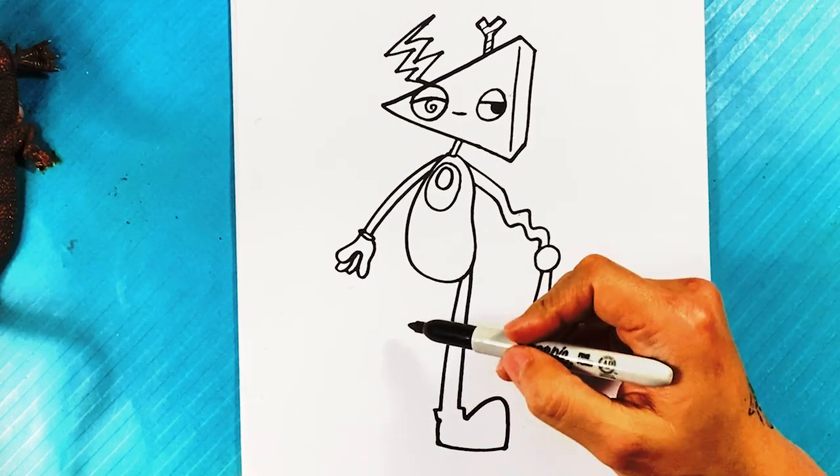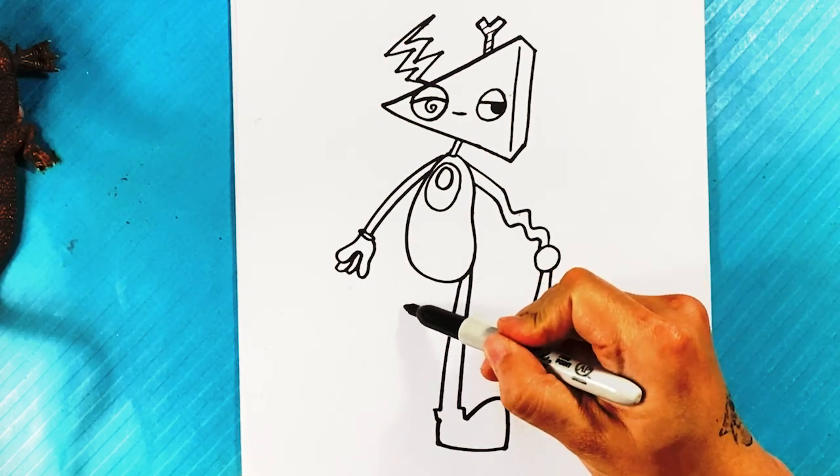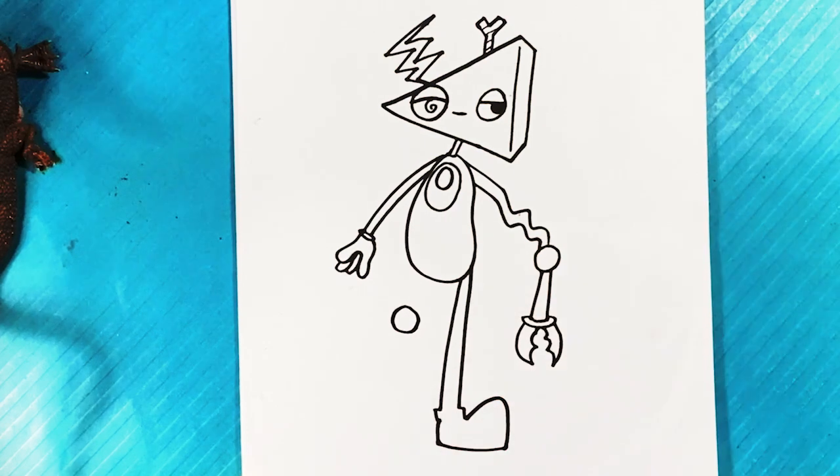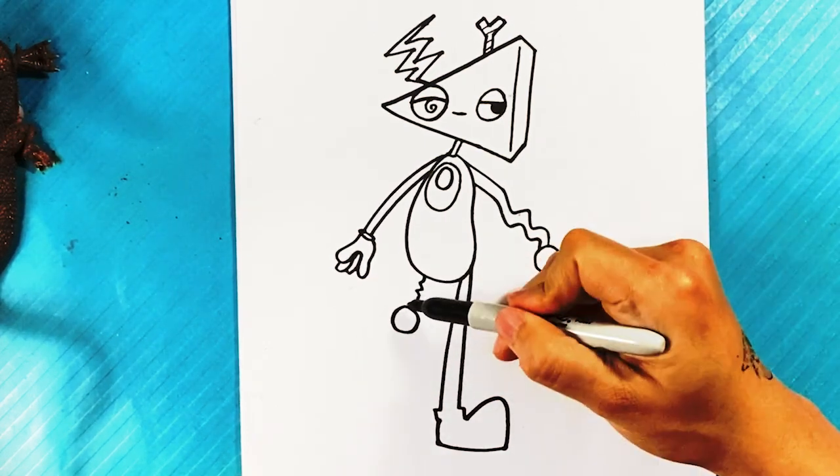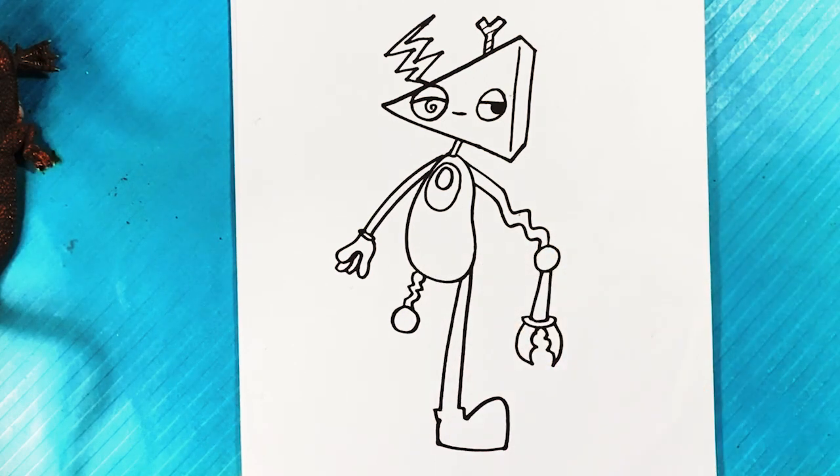Go over here on this side, and I would say let's start with a ball here in the middle. That weird ball joint thing. Wiggly line up there, and then again, give that a little bit of thickness right there, okay?